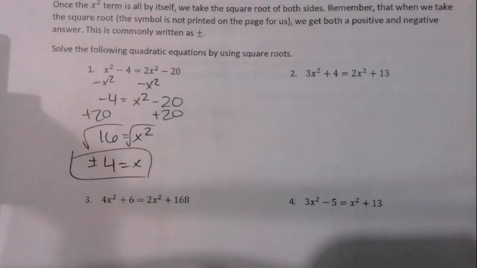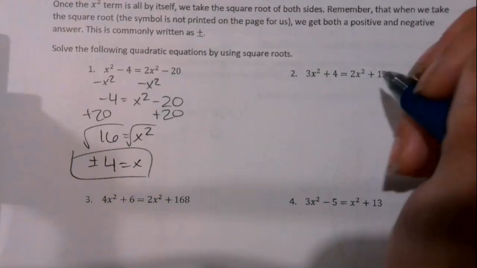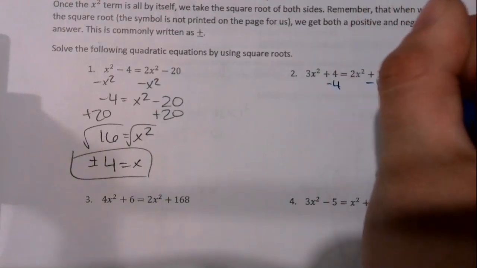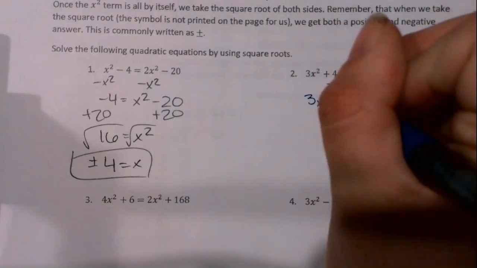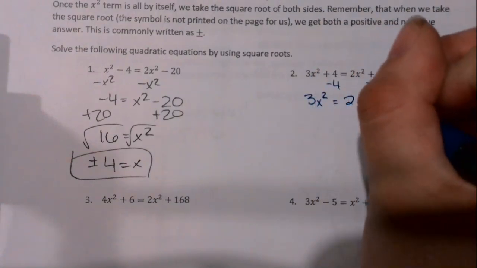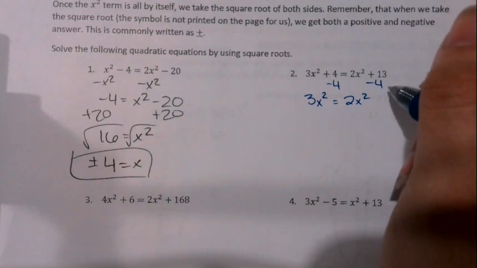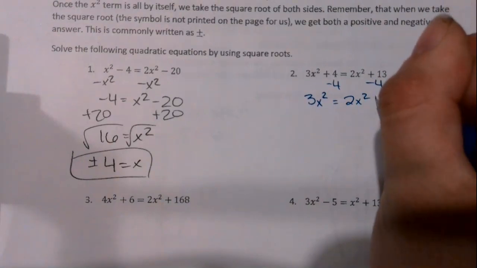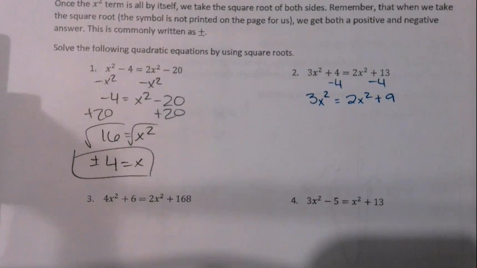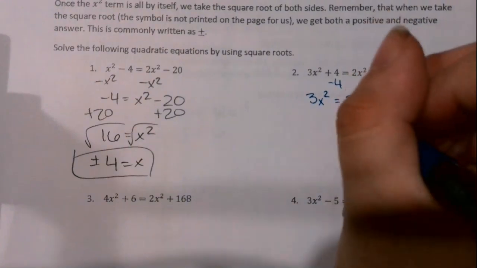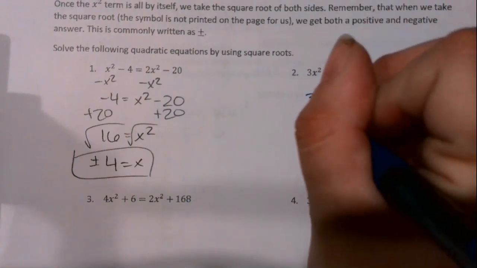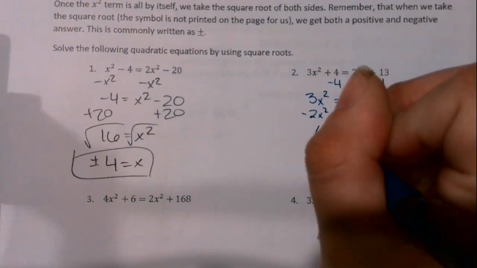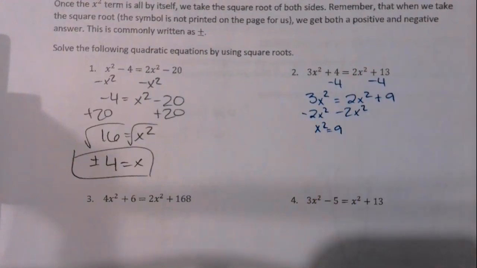This method we're solving by square root, so I want to start off by getting all of my variable terms to one side and all of my number terms to the other. On this one, I want to start off by subtracting 4 on both sides. I get 3x squared equals 2x squared plus 13 minus 4, which is 9. Then I want to subtract 2x squared on both sides, and I get x squared equals 9.